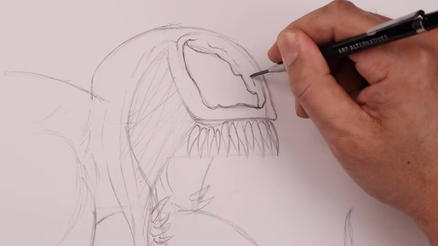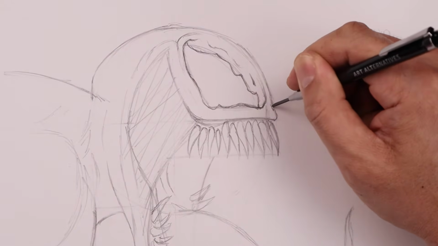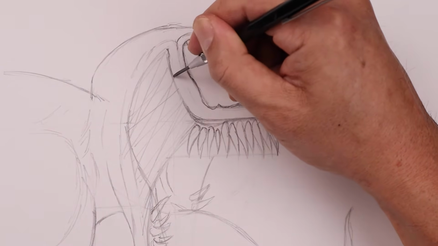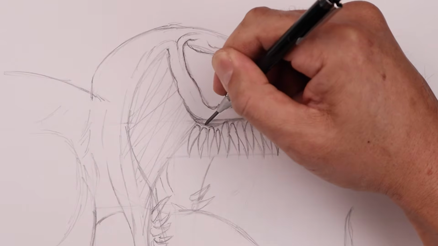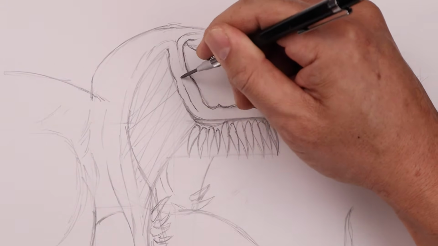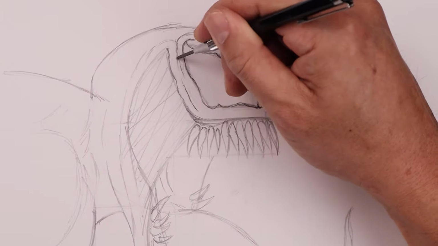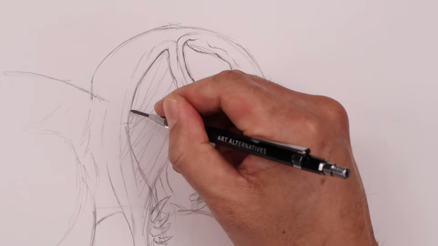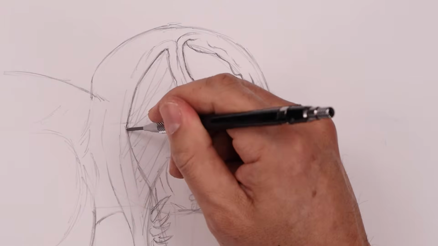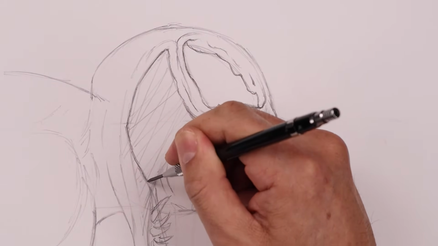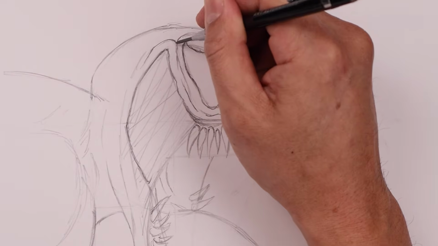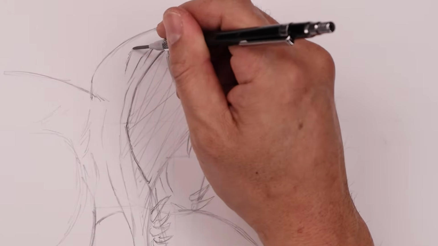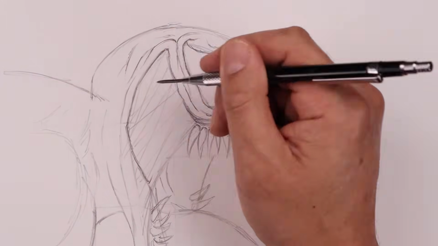Just adding some of those folds across the top of the eye. I'm just going to continue to add some more detail and fold along the back side of the head.